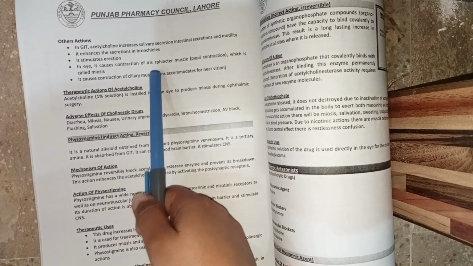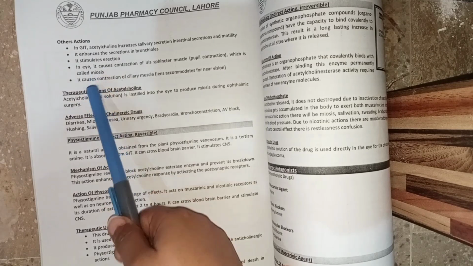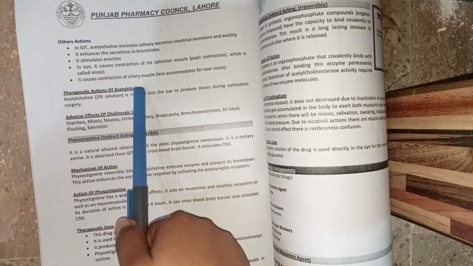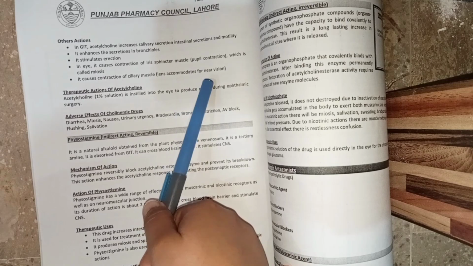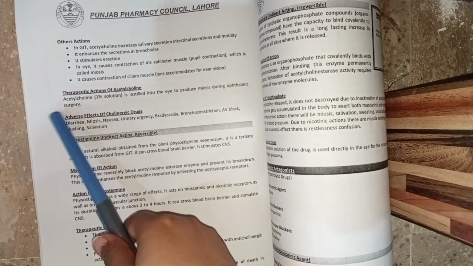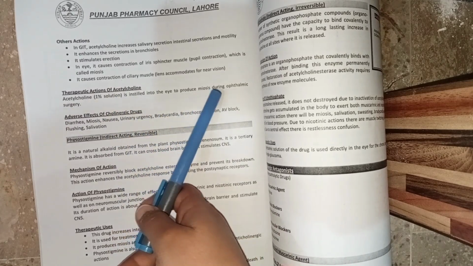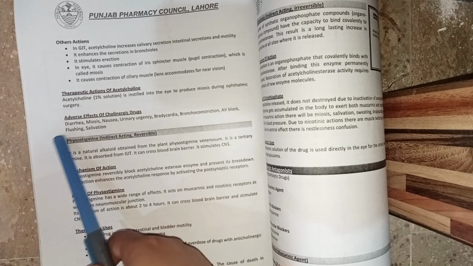In the eye, it causes contraction of iris sphincter muscle, pupil contraction, which is called miosis. It causes contraction of ciliary muscles. Lens accommodates for near vision. Therapeutic actions: acetylcholine 1% solution is instilled into the eye to produce miosis during ophthalmic surgery.